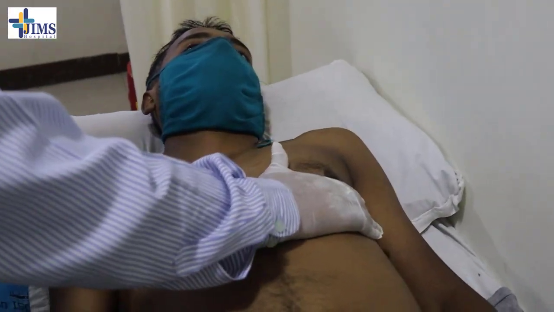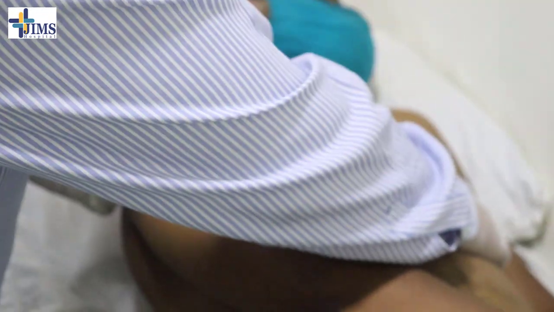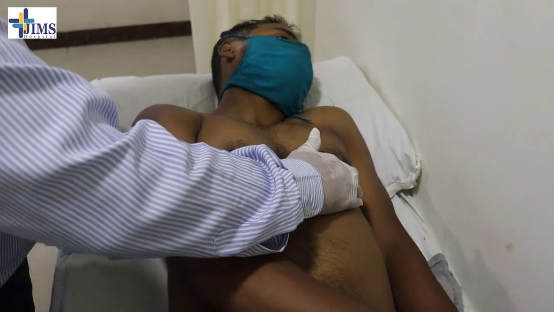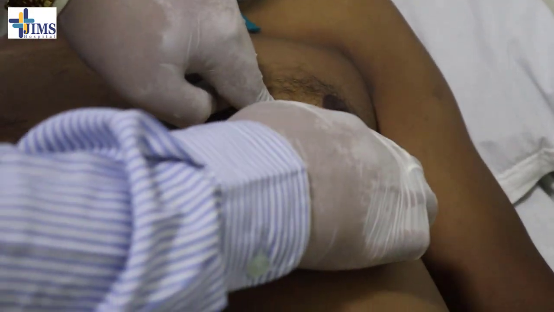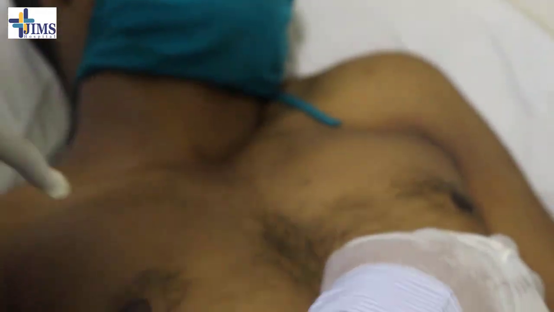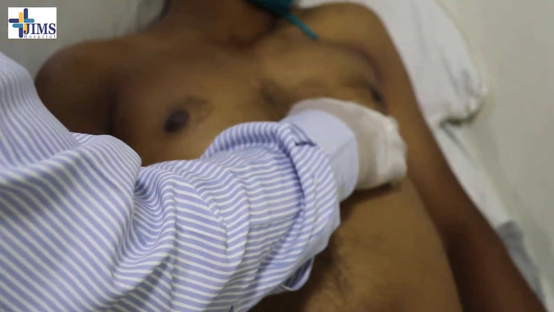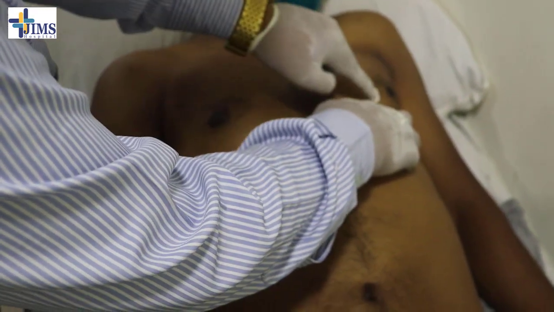Just place your hand here and turn the patient to the left lateral position. And if you have a pulsation, then locate it by means of your fingers. The outmost and downmost definite impulse is the apical impulse. This is now the apical impulse. This is a normal patient. This is the apical impulse.